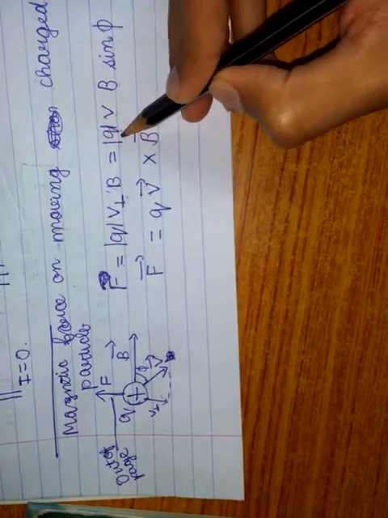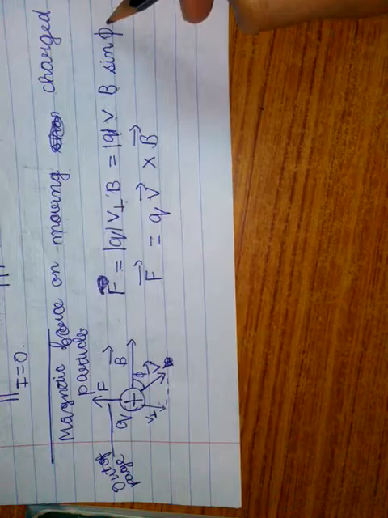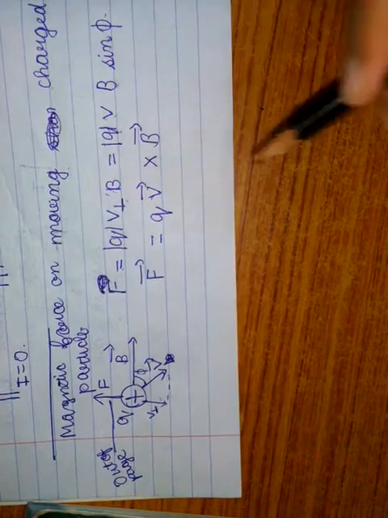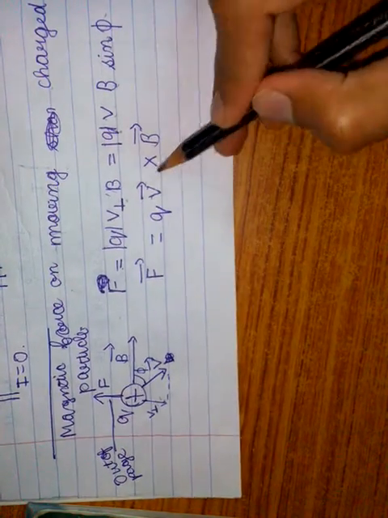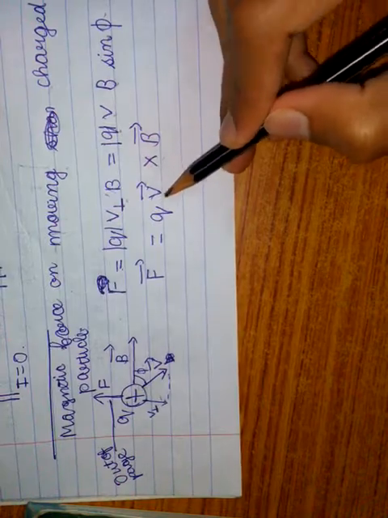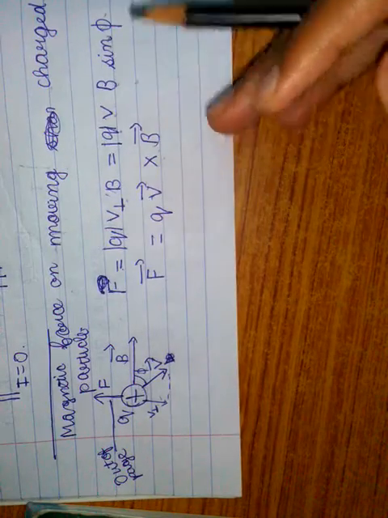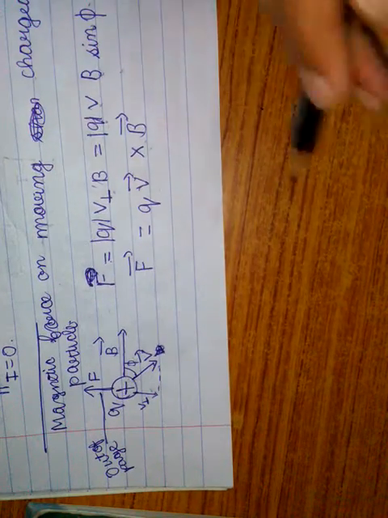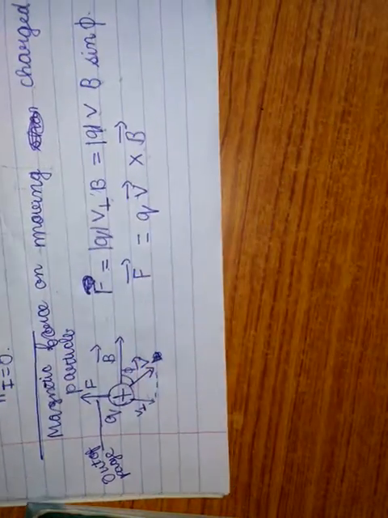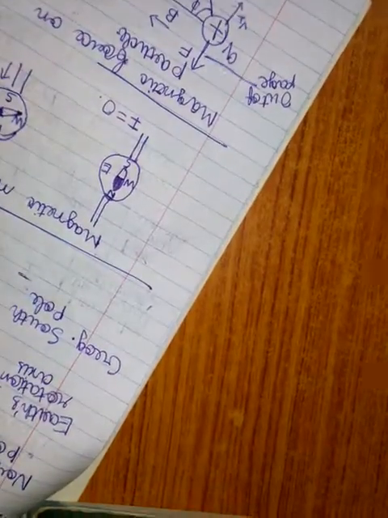Okay, so therefore we get qvB sine phi. As in the first lecture, I had said that V cross B will represent vB sine phi, and its direction would be such that you align your fingers in the direction of V first. Let's do it.